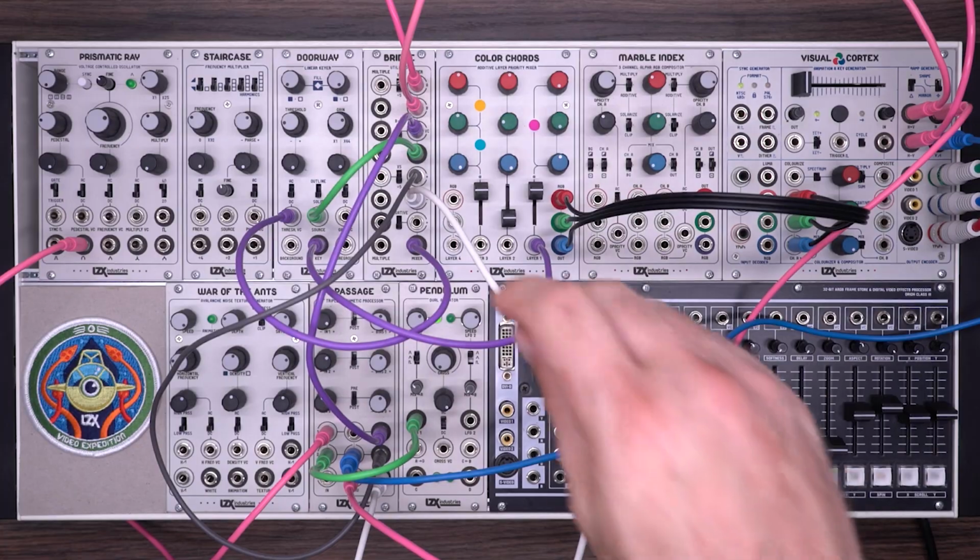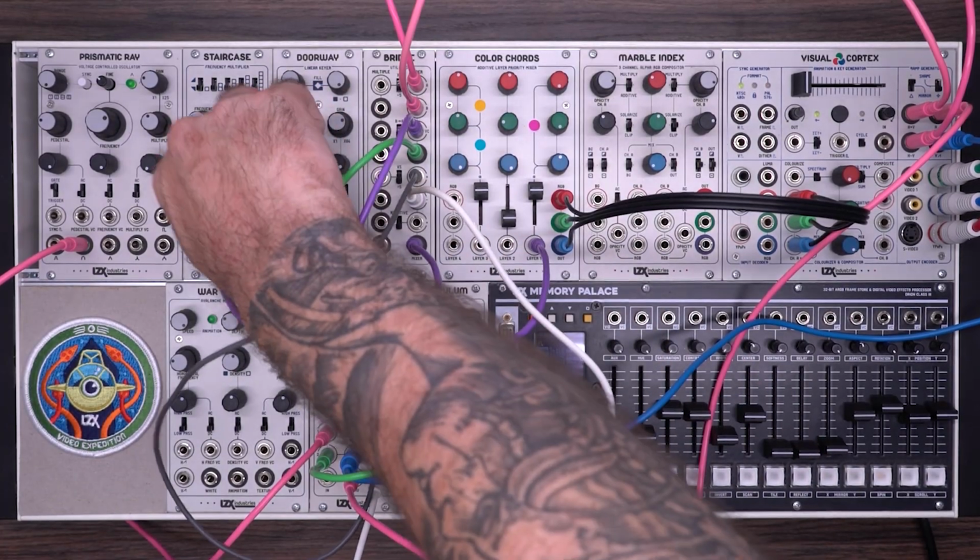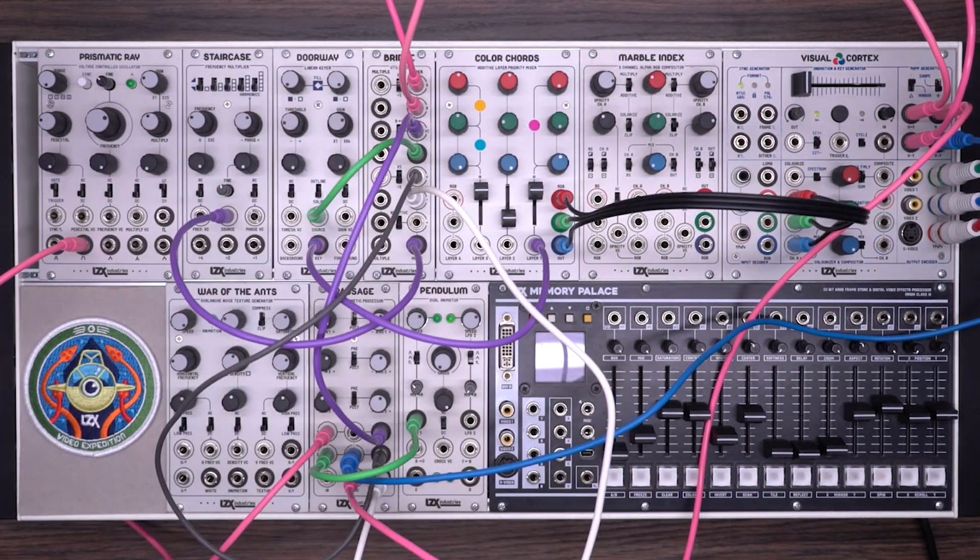And to add an additional layer of complexity, I'm going to take this mix output and put it into a staircase before hitting the threshold.